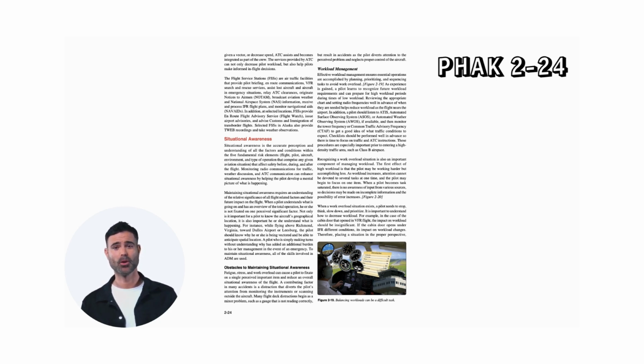aircraft. Workload management. Effective workload management ensures essential operations are accomplished by planning, prioritizing, and sequencing tasks to avoid work overload. As experience is gained, a pilot learns to recognize future workload requirements and can prepare for high workload periods during times of low workload. Reviewing the appropriate chart and setting radio frequencies well in advance of when they are needed helps reduce workload as the flight nears the airport.